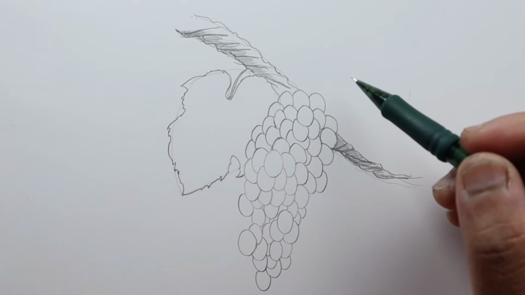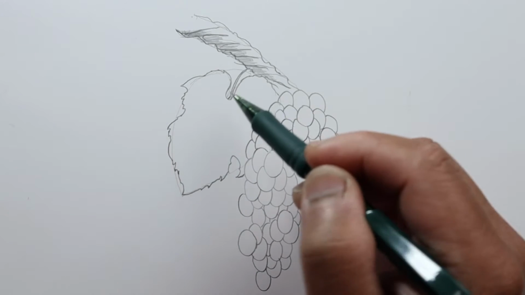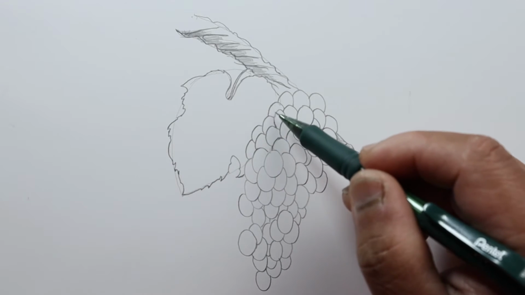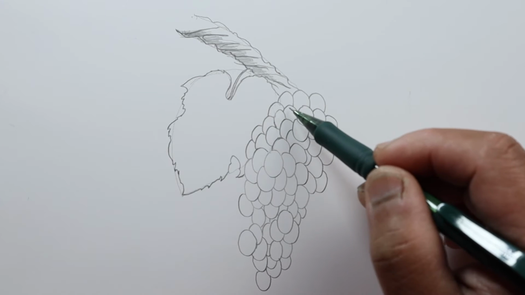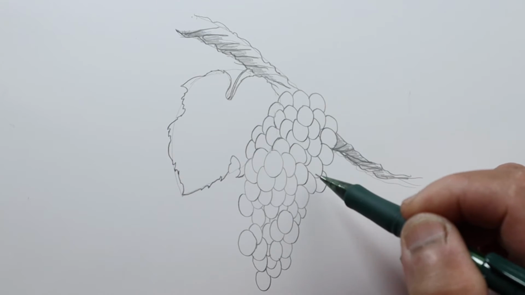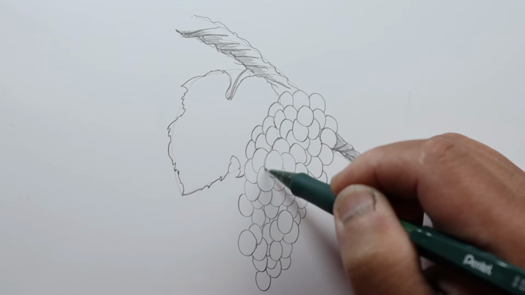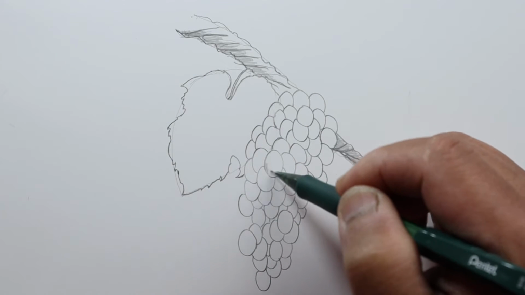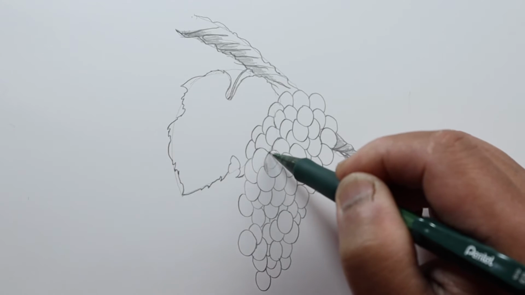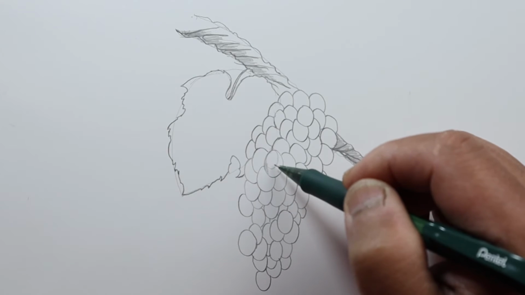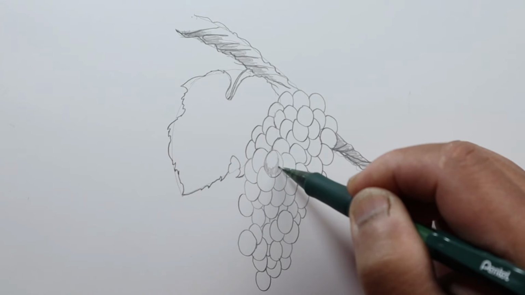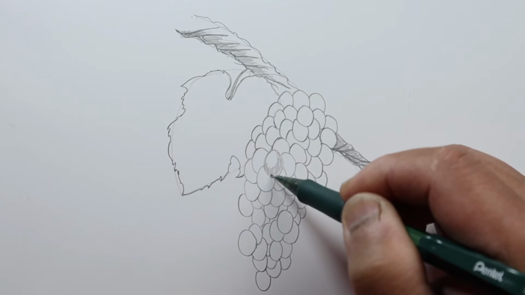Okay, so let's look at these grapes. These grapes towards the front and in the upper left are gonna take the most light, so these back here are gonna be more in shadow. Let's go ahead and start shading some of these grapes. And what you can do here is draw a shadow line where you draw an oval in the upper left and shade this side here, which would be in shadow.